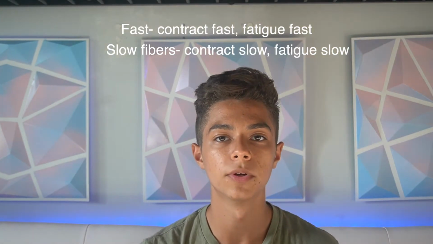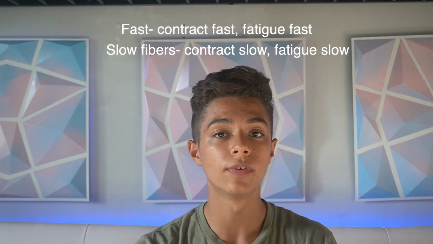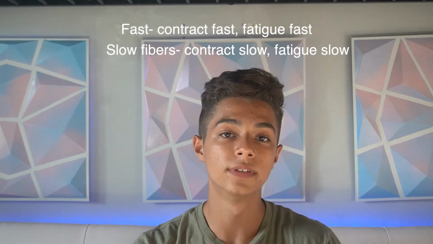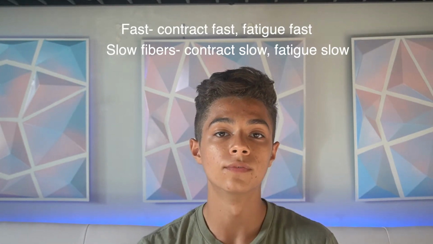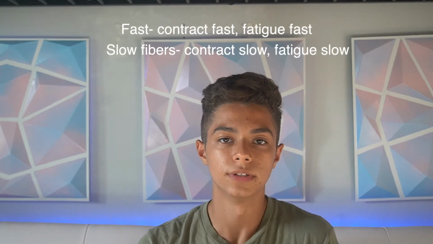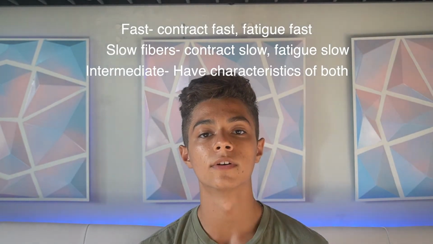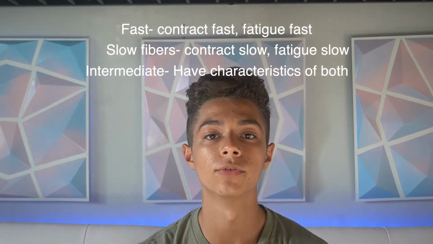It ties in with the muscle fibers. Slower use of energy results in less fatigue. Faster use of energy results in more fatigue. Then we have intermediate muscle fibers, which have characteristics of both fast and slow muscle fibers.